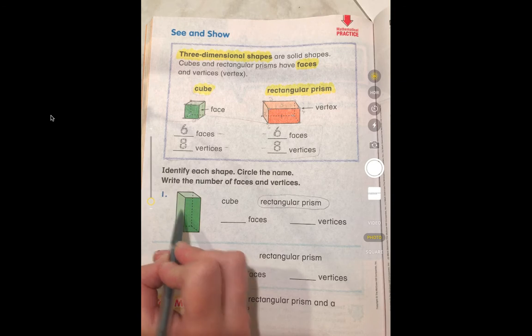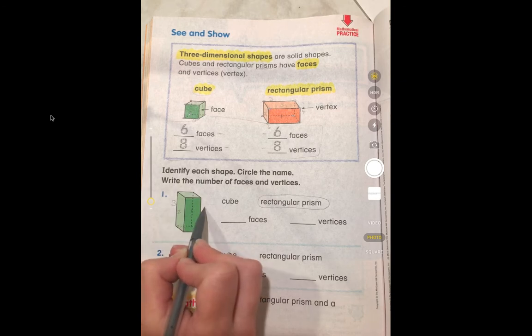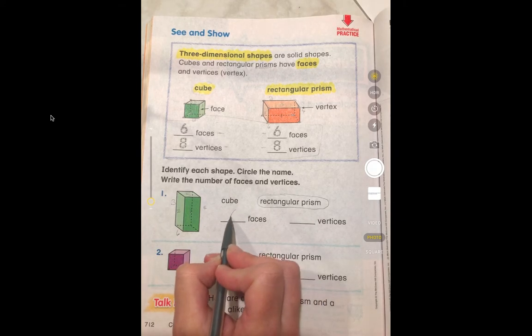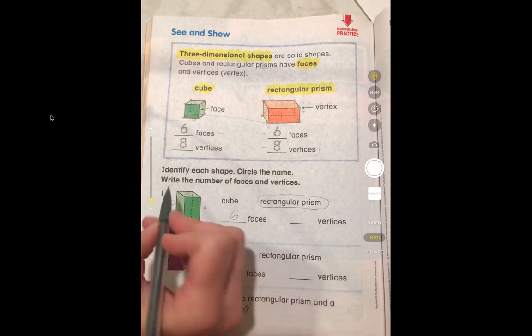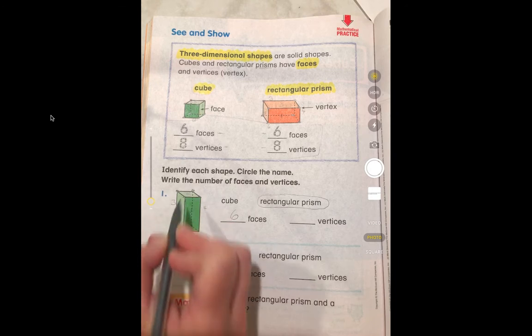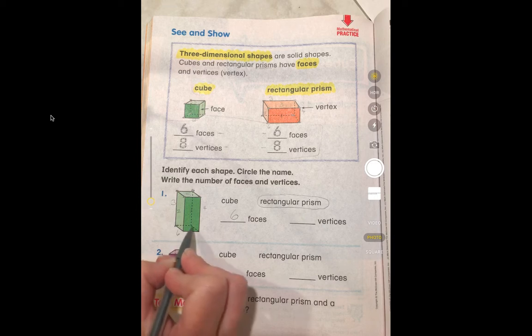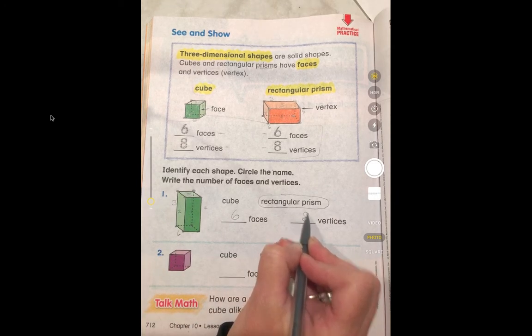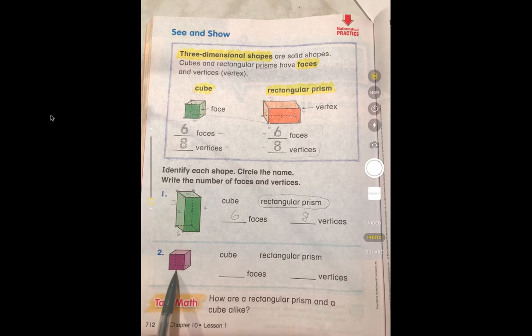So 1 that I can see forward, 2, 3 in the back, 4, 5 is the top, 6 is the bottom. 6 faces. Vertices, 1, 2, 3, 4. Then we have to go to the bottom. 5, 6, 7, 8.